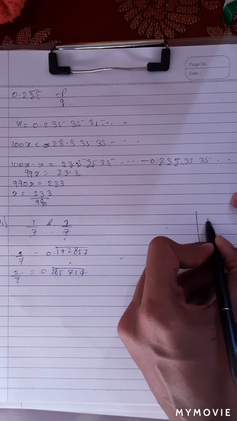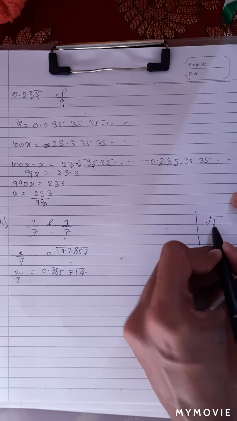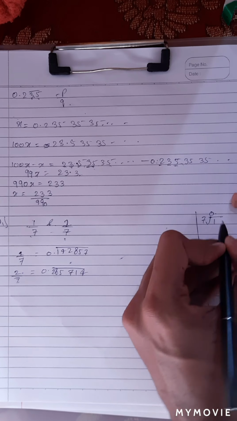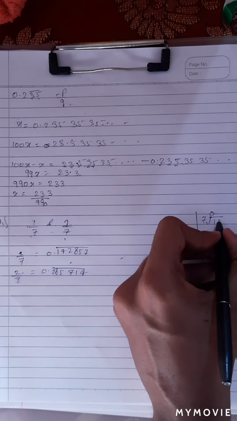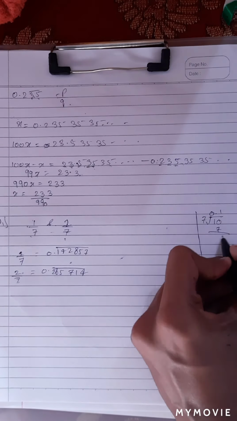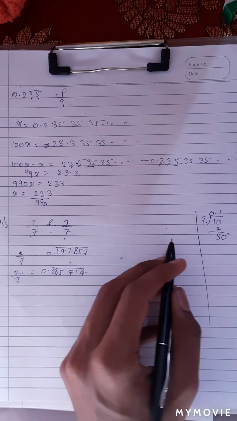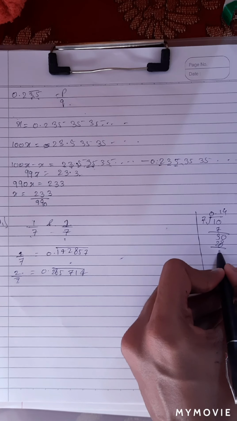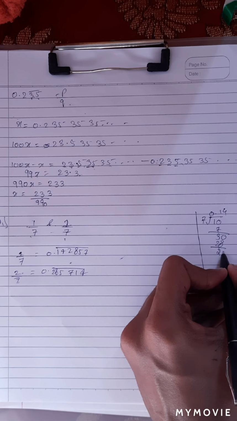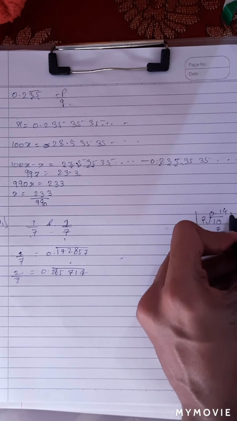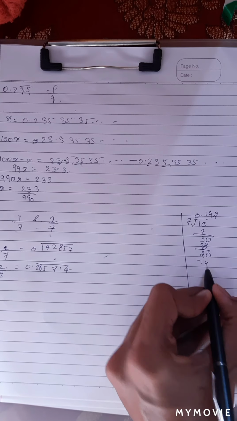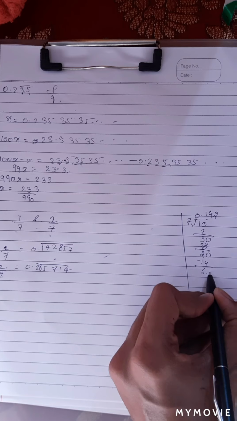So as you can see, 7 into 1. When we divide, 1 is smaller than 7, so 0, and then 10... 30. The closest number to 30 is 28. 7 4s are 28, which gives the remainder 2, and now we have 20. The closest number to 20 is 14, which is 7 2s are 14, and we subtract 14, which gives us 6, and 60.